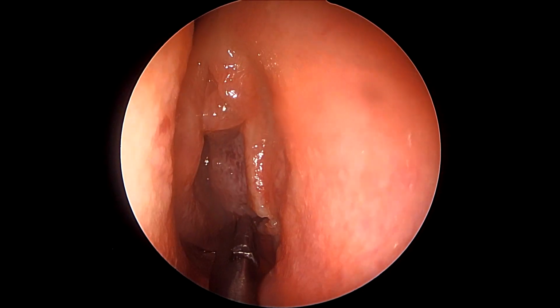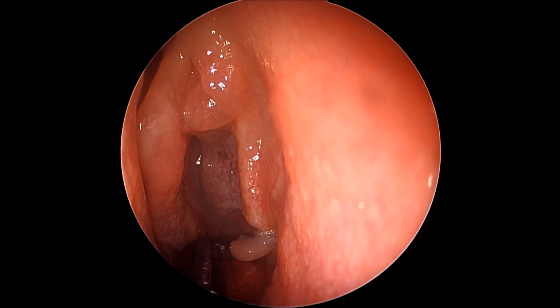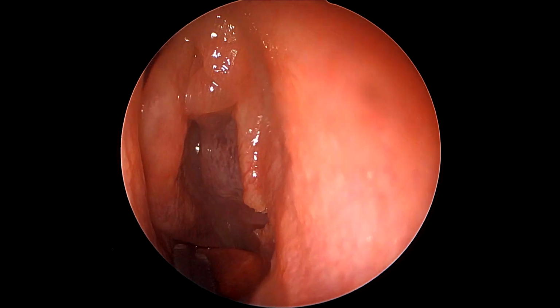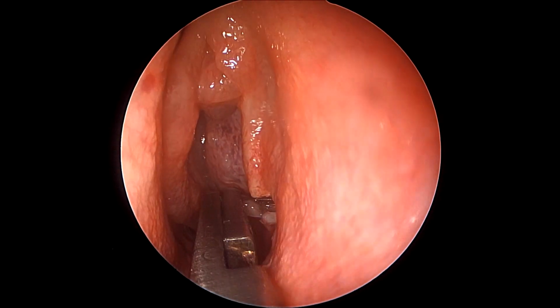Now we come to the left side, and on the left side, just as last time, we will initiate using an uncinectomy.